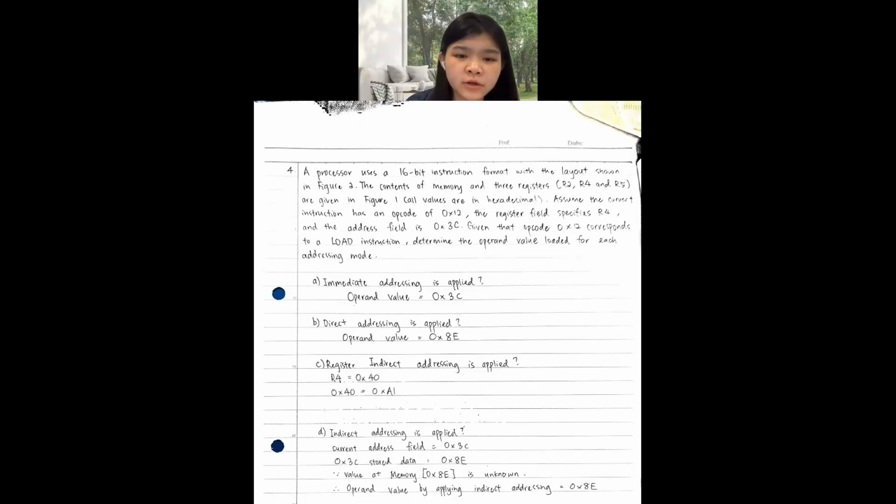Okay, now we proceed to question 4. Question 4 involves a 16-bit load instruction with opcode 0x12, register field R4, and address field 0x3c. I need to find the operand value for 4 addressing modes.